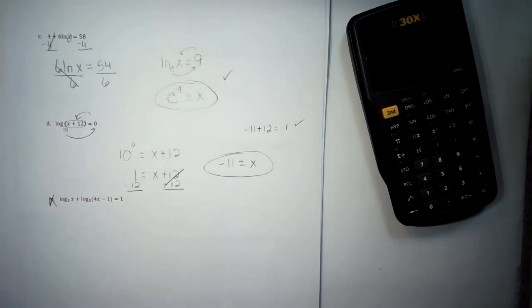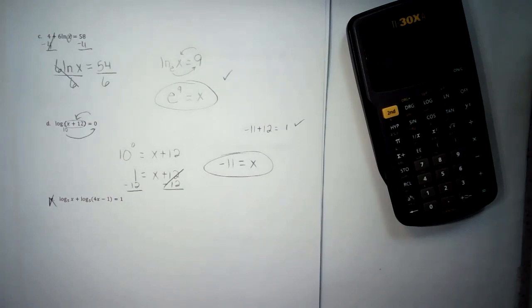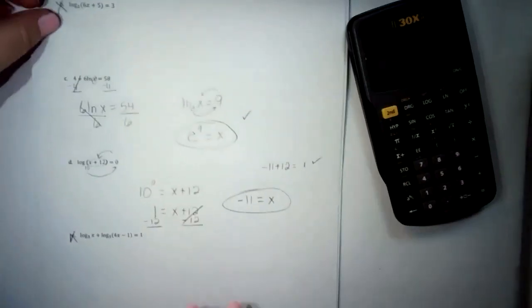All right, let's skip E because we have another problem really similar to it on the next page. The only one I'm going to do on the next page is, let's see. Let's do H. Let's do H. Okay, just because we're kind of running out of time here.